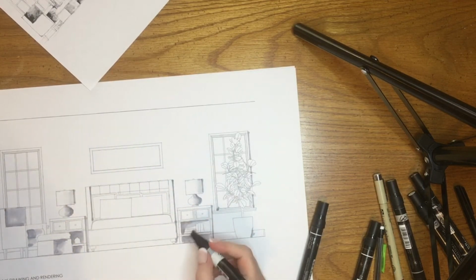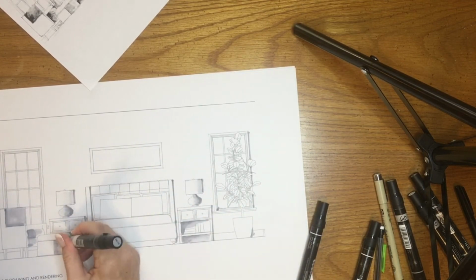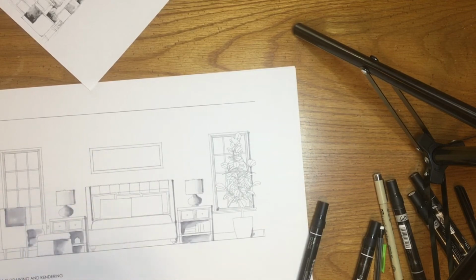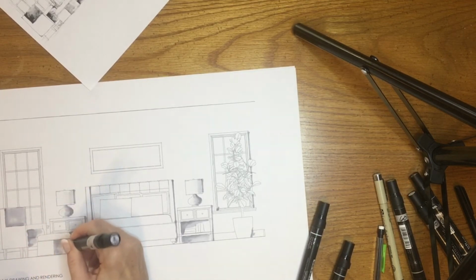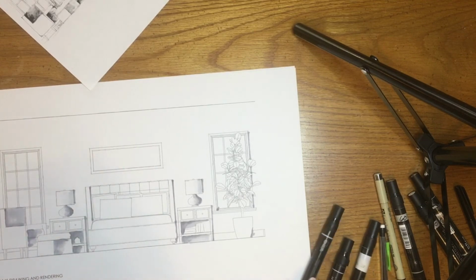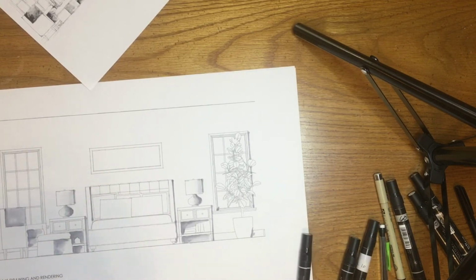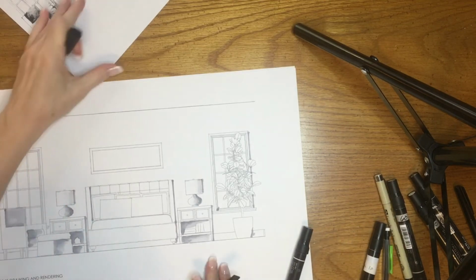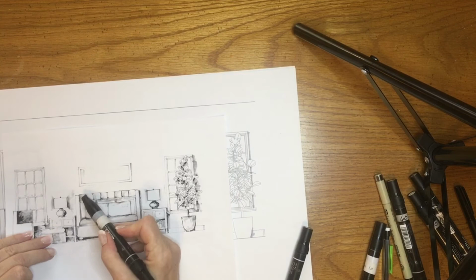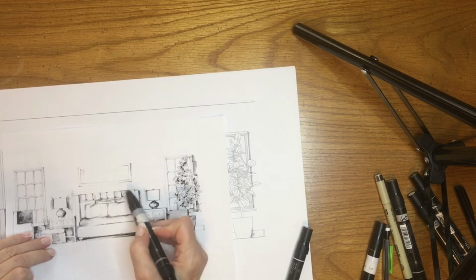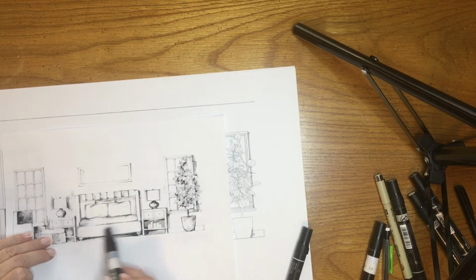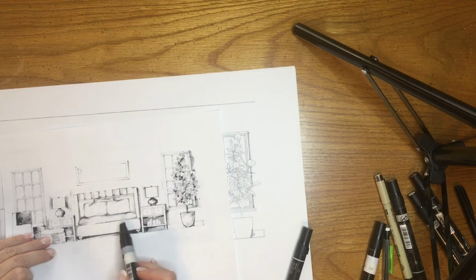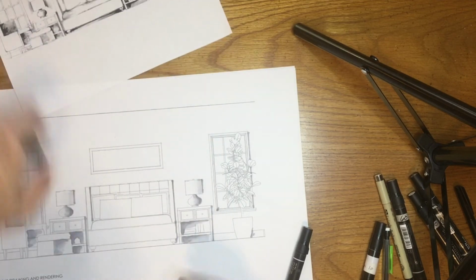So you can do as little or as much as you want with this. Now I'm just going to go in and fill in some of the creases of the tuft with a 20 and a 30, showing some of the indication of the coverlet and some shadows that are happening here with both 20 and 30.